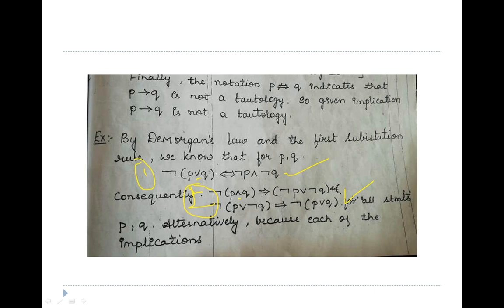In between I can put logically implies. Here also I have put a logically implies. If they are logically equivalent, of course this complete value is going to be 1. This complete value is going to be 1. So both values are going to be the same.